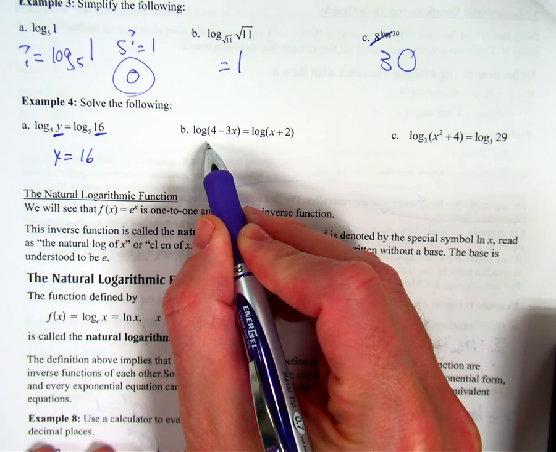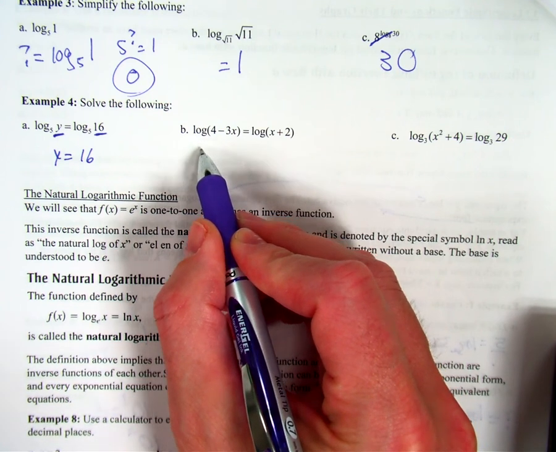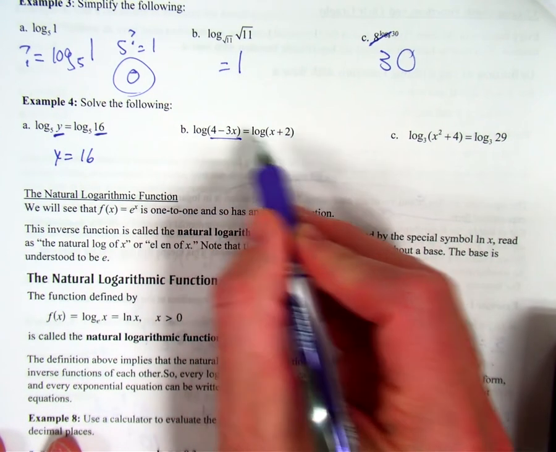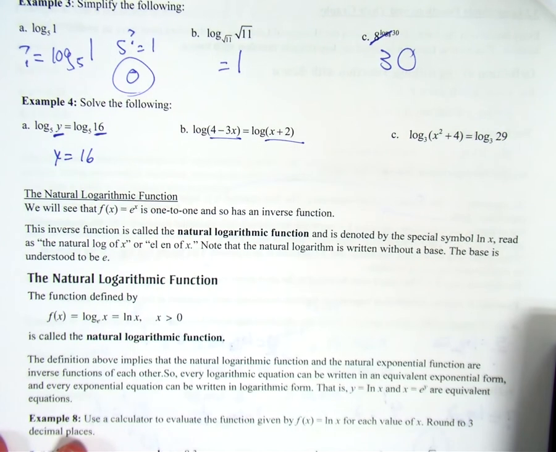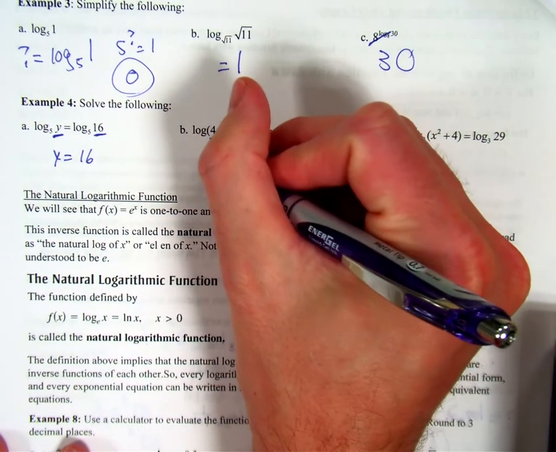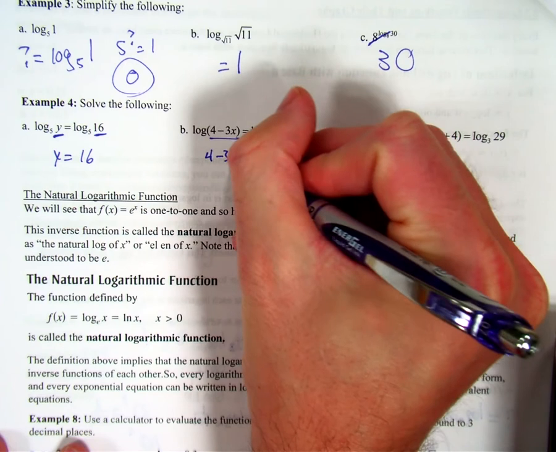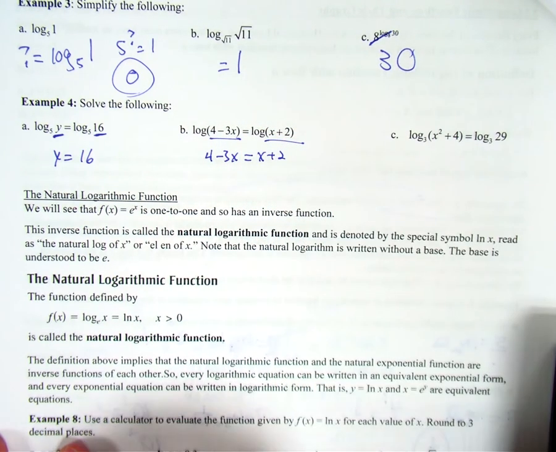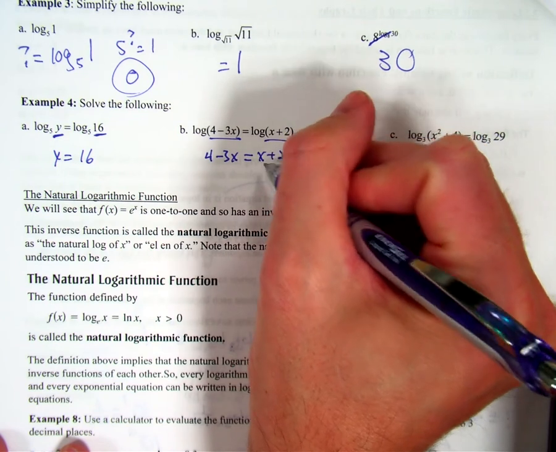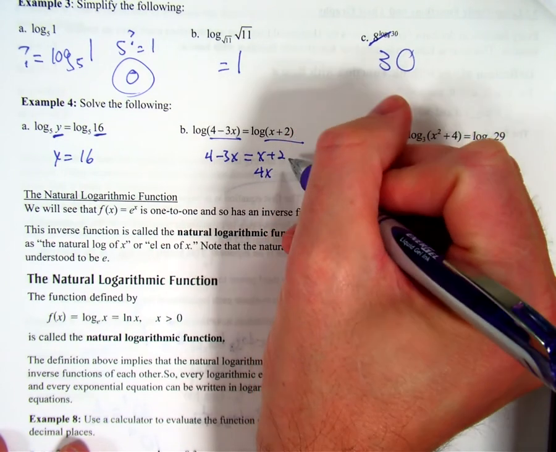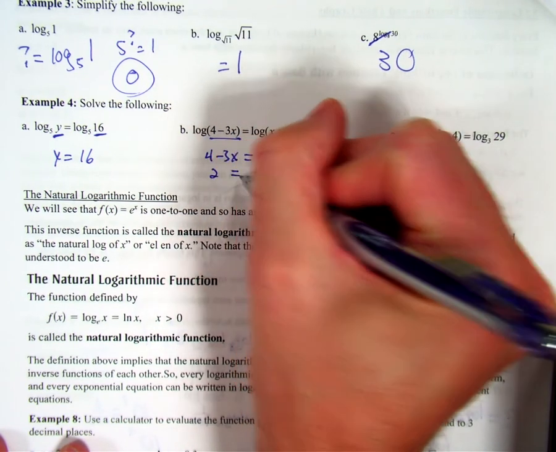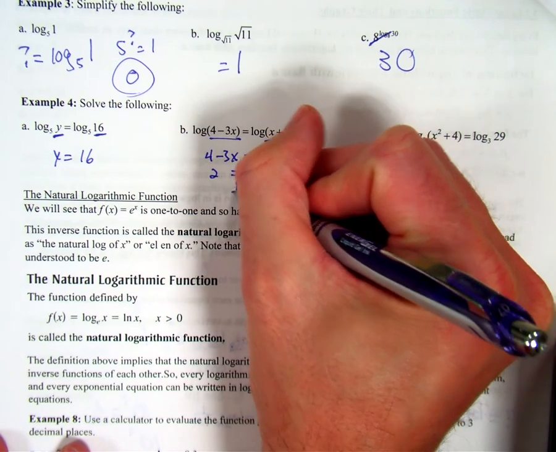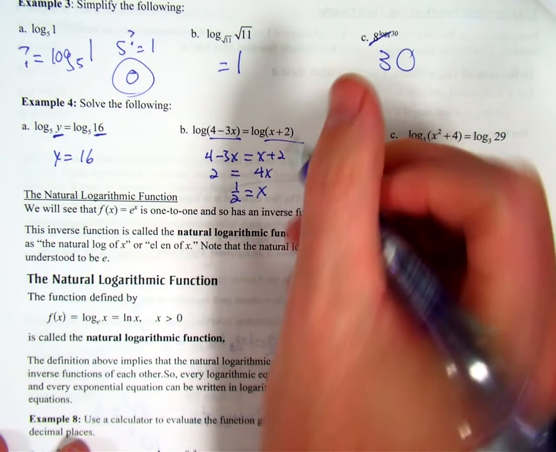Okay, log with no base, that's going to be our common log, or log base 10. Log of this equals log of that. Those two things need to be equal then. So set them equal and solve. I'm going to add my 3x over, so I'll have 4x minus 2. And we should get a half.